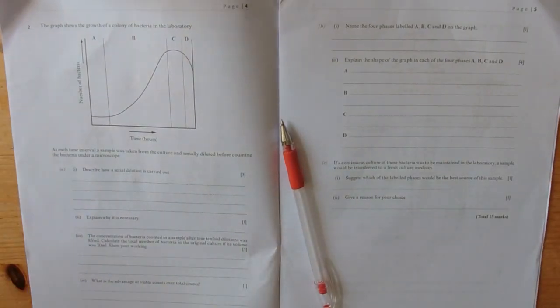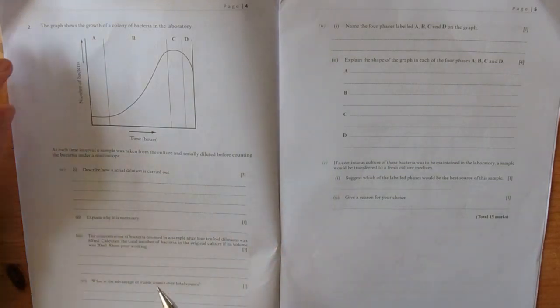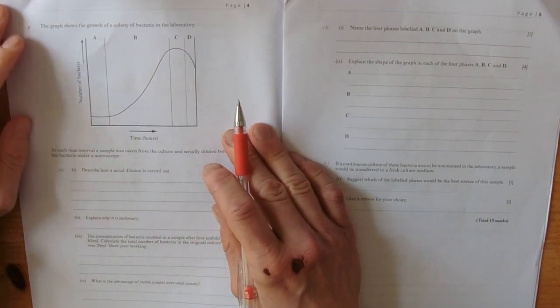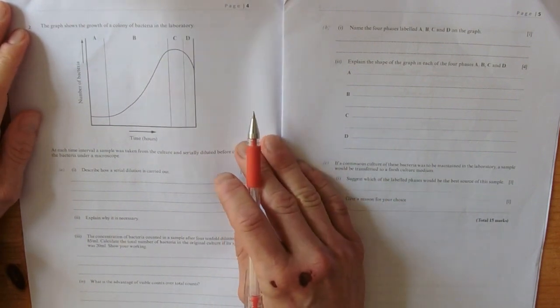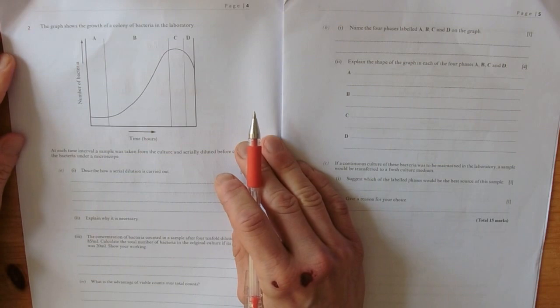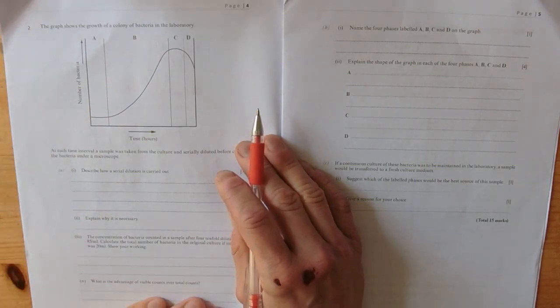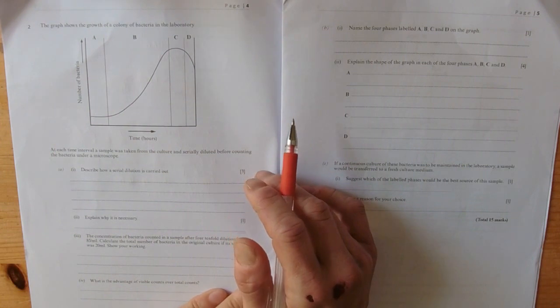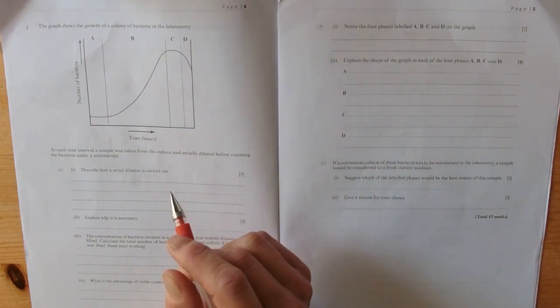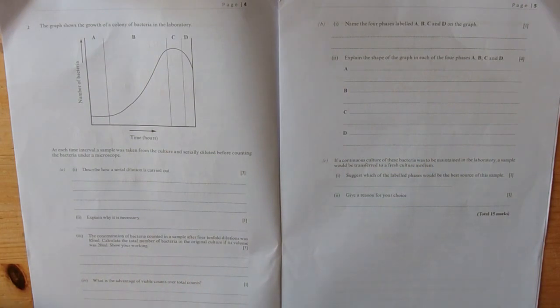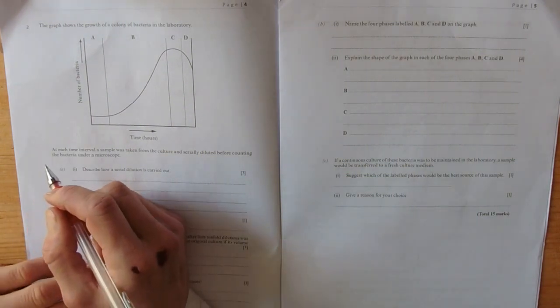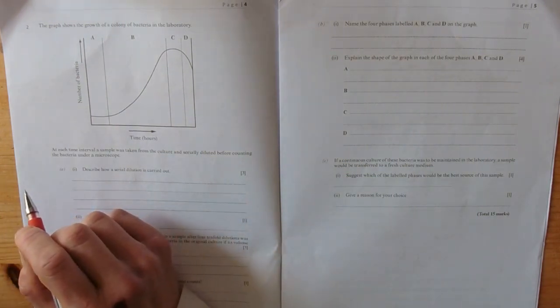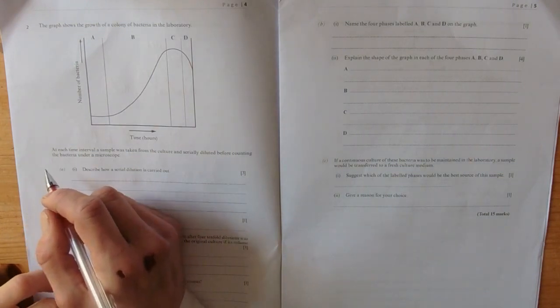This is Holy Cross Component 1 mock, and it's mock number 3. Question 2. And here we've got a growth curve of a colony of bacteria. And it's our standard looking growth curve. And initially we've got it from the serial dilution, and they just want to know how you carry out a serial dilution. You've done this in the lab, pretty straightforward procedure, and it's just doing the same dilution each time, and that's what the serial means.